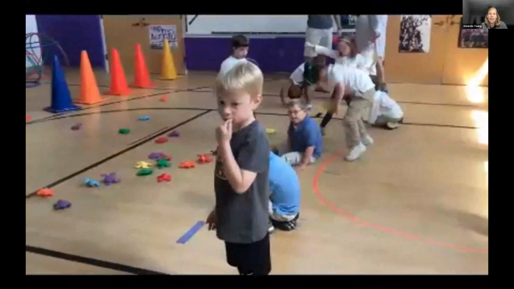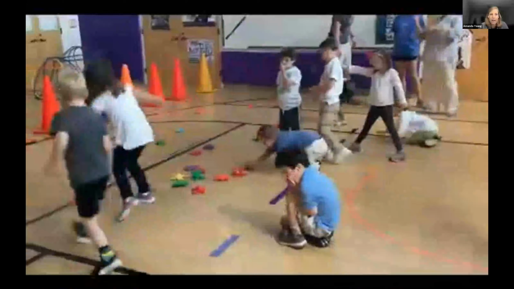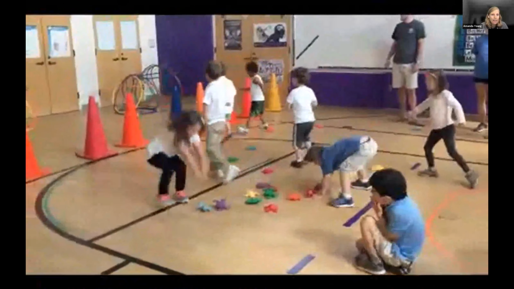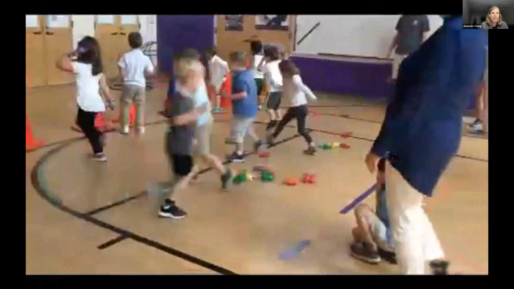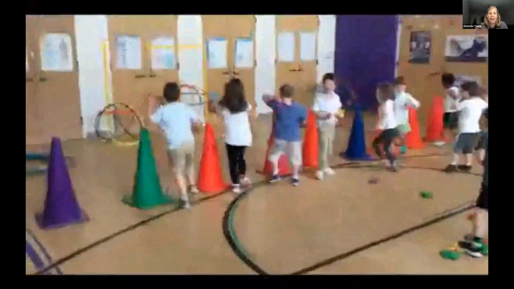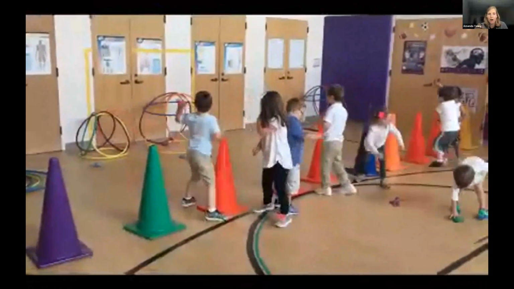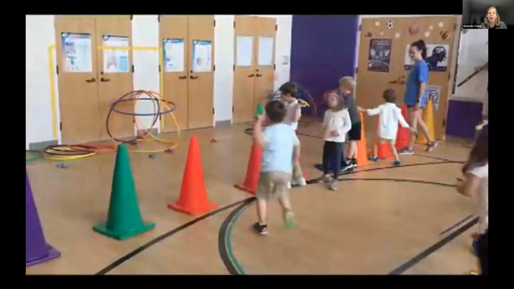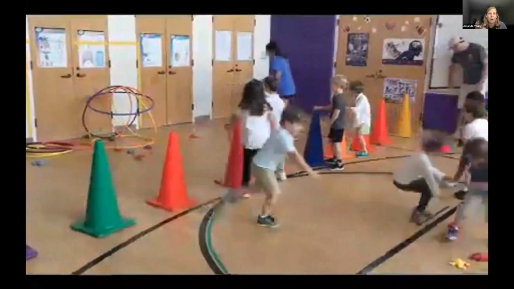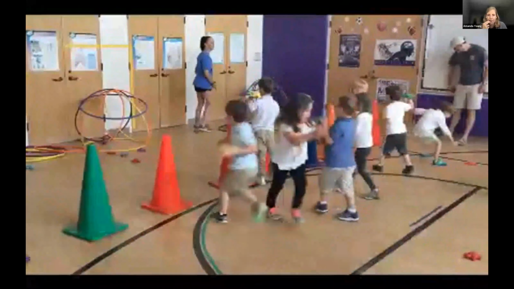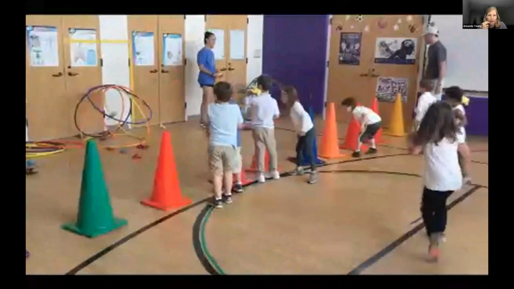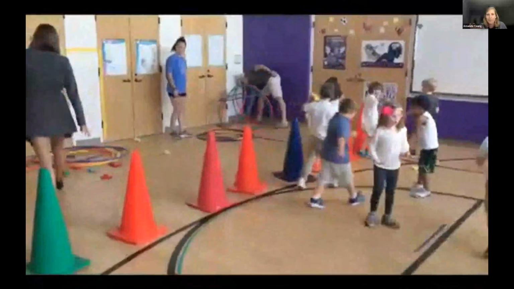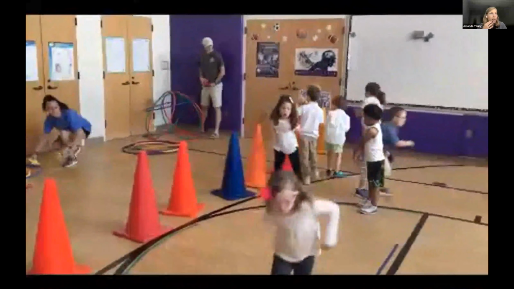Here, this group is working on a team game where they are throwing, trying to knock down the hula huts. Really fun activity. You can see the really big cones are providing a barrier. So the students are understanding the concept of we have to stay behind the cones to really get that throwing action in. And they're throwing little bean bags to try to knock down those hula huts. So teamwork, cooperation, working together towards a goal.